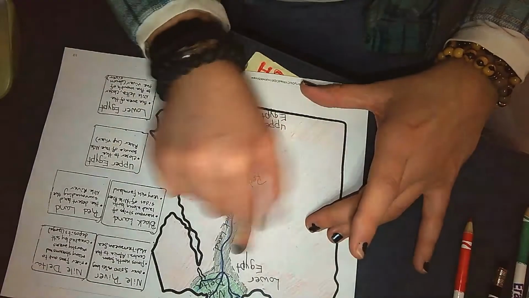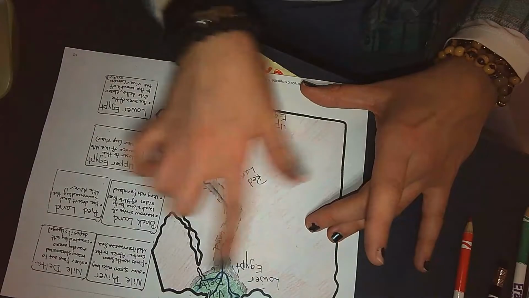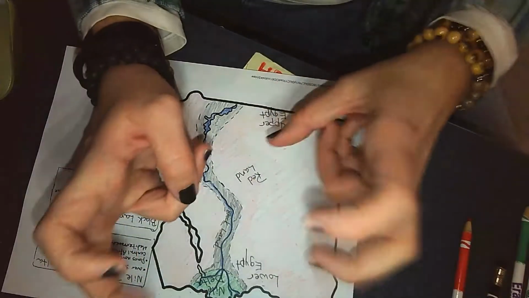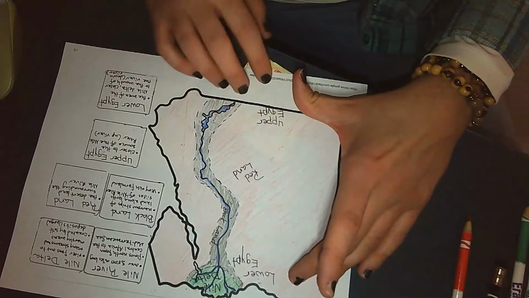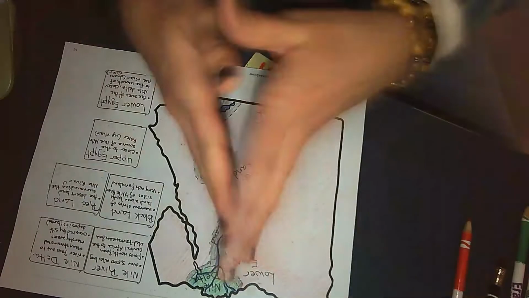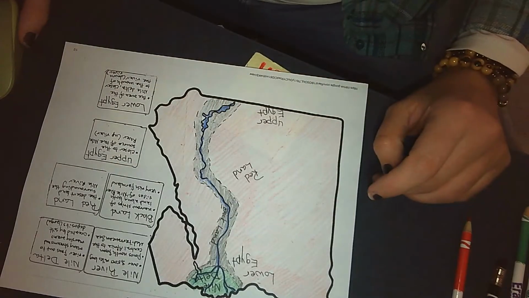We also have Lower Egypt, which was further up here, kind of near the delta and the mouth of the river, so it was downriver. Upper Egypt was upriver, Lower Egypt was downriver. So a couple of different parts of Egypt here that I wanted you to look at, I wanted you to get a sense of. So I hope this helps.